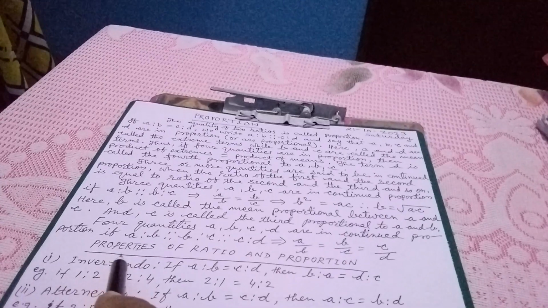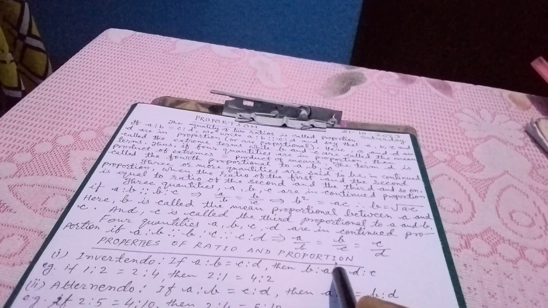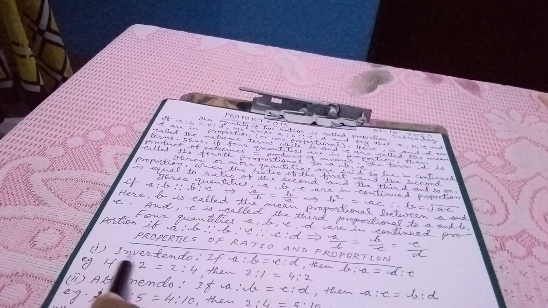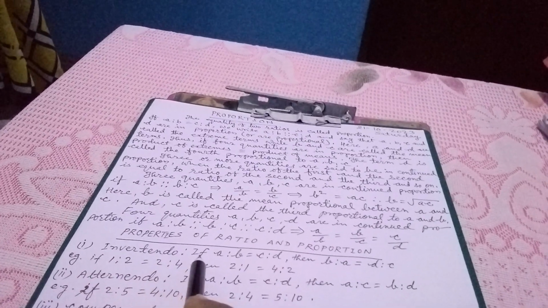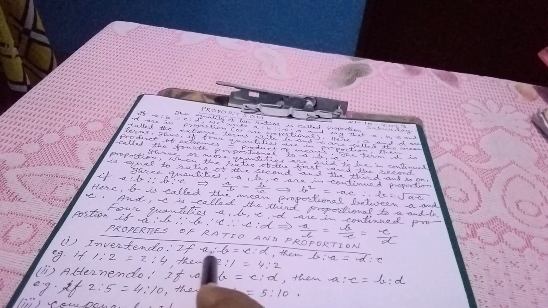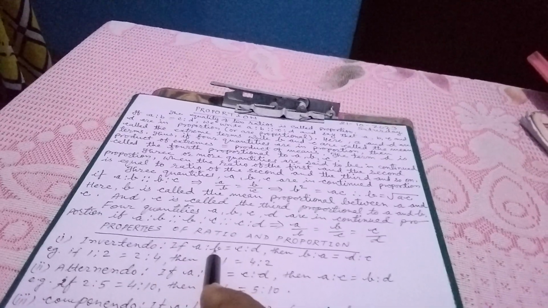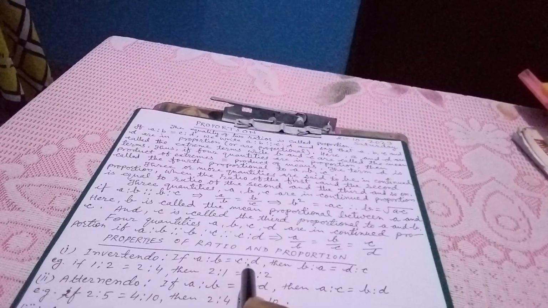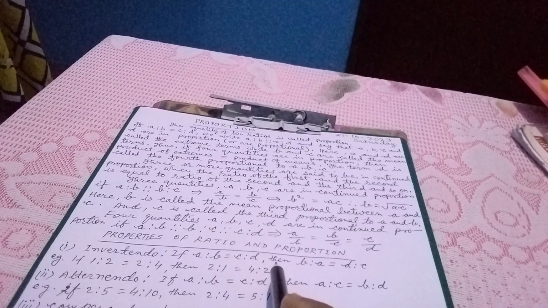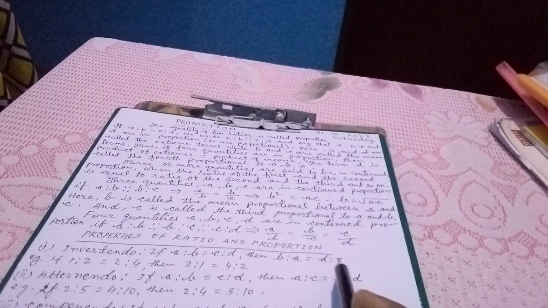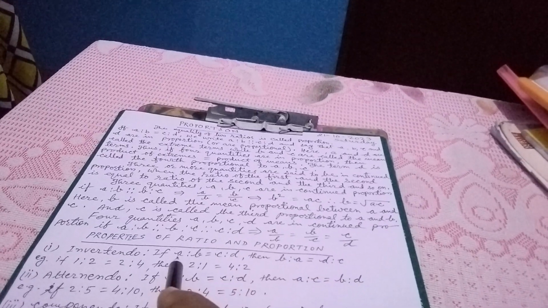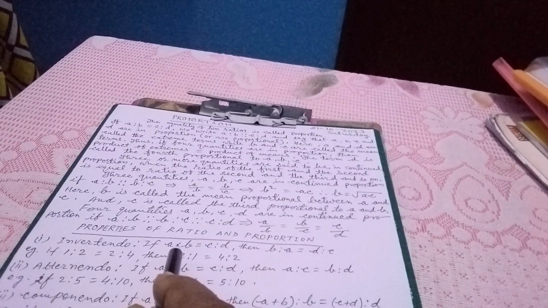Now, properties of ratio and proportion. The first property is the invertendo property. Here it is: if a : b = c : d, then b : a = d : c. Here the terms are inverted.